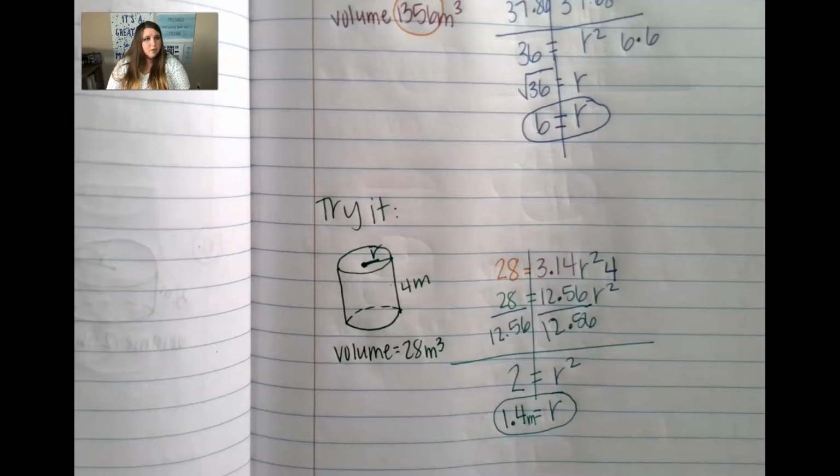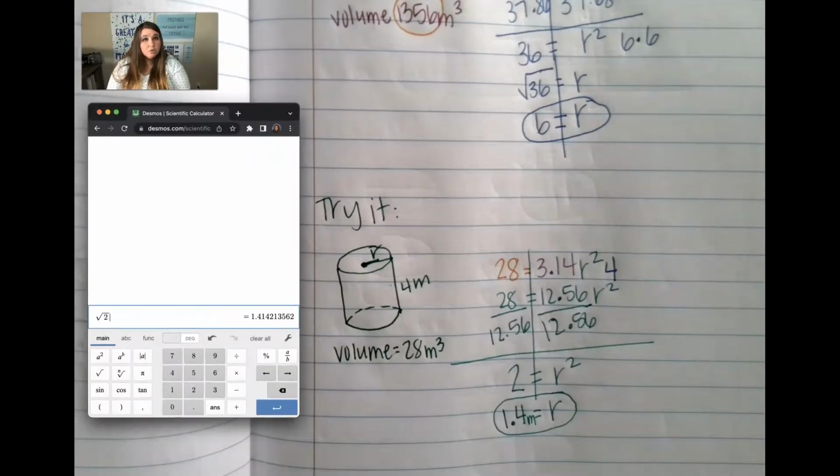Okay, that was kind of a weird one there, just with the Desmos calculator. I want to show you though, if it was 2.22, the square root of 2.22 is going to give us 1.48, which you can round up to 1.5.